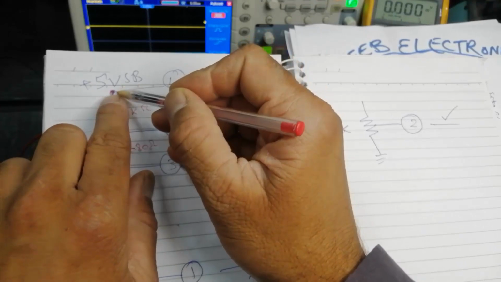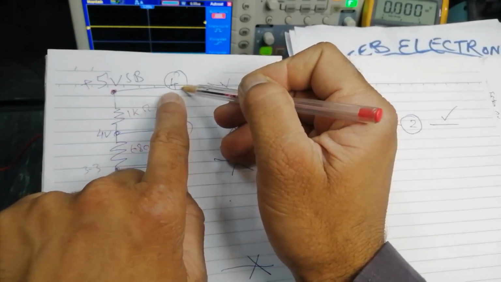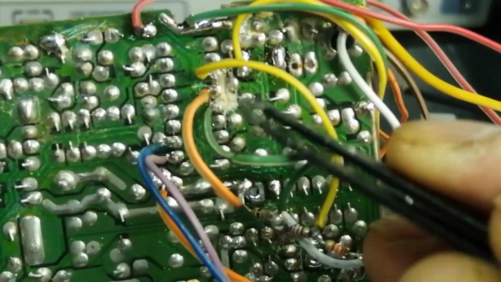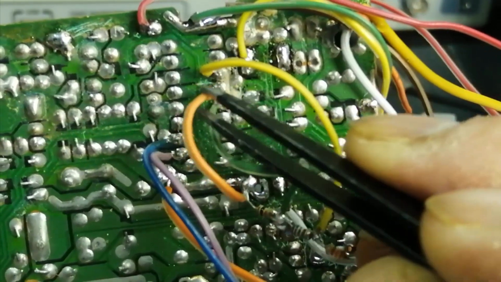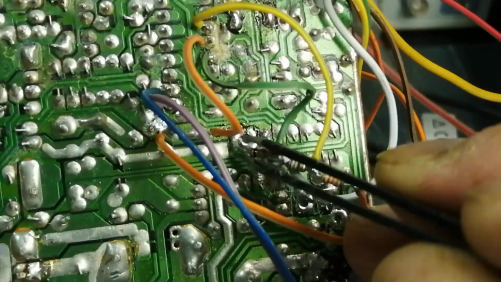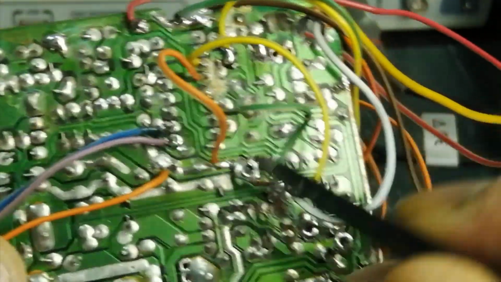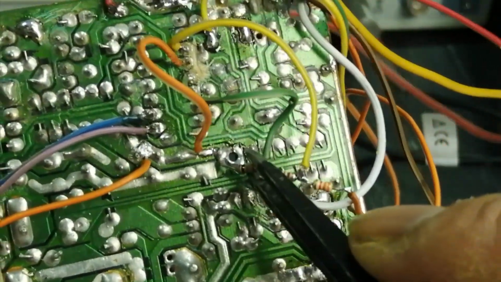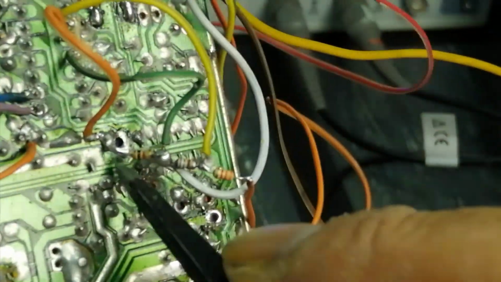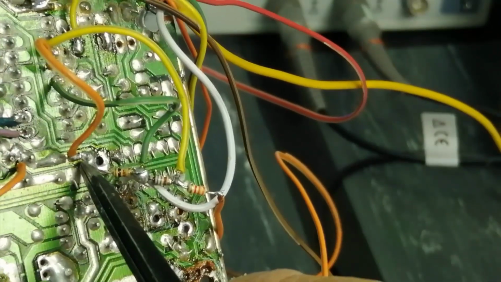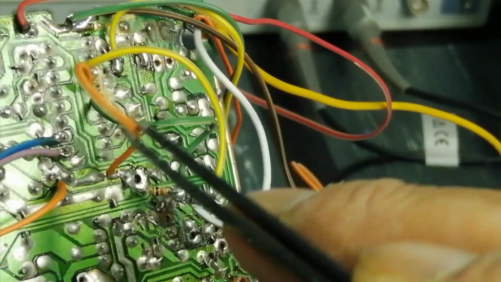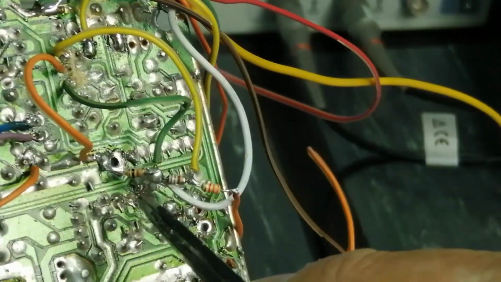This 5 volt I connected directly to pin number 4. This pin 1, 2, 3, 4 is connected directly to this SB, standby voltage. Here we have standby voltage, and I connected a 1k resistor to SB and connected 5 volt SB directly to pin number 4.